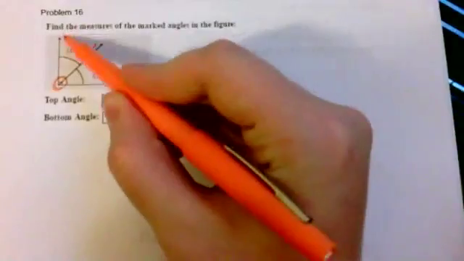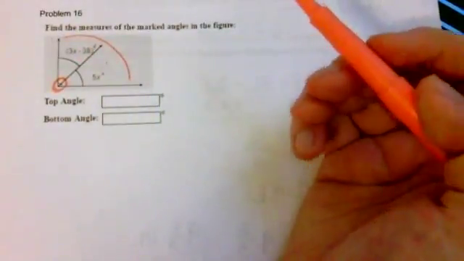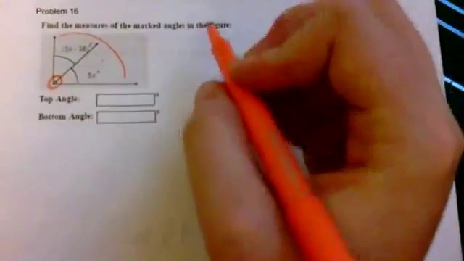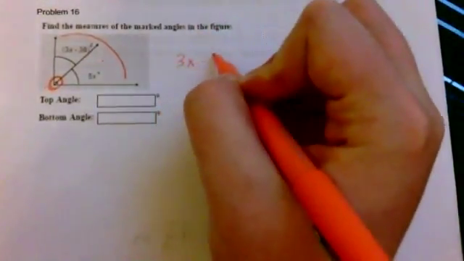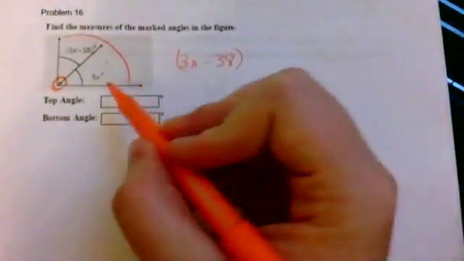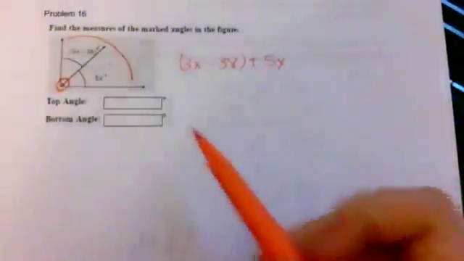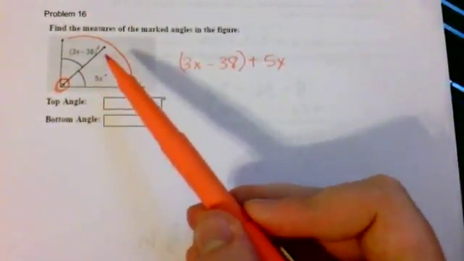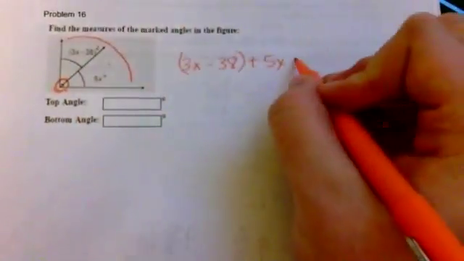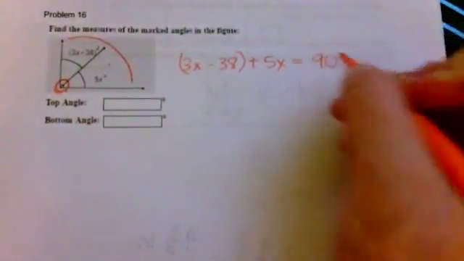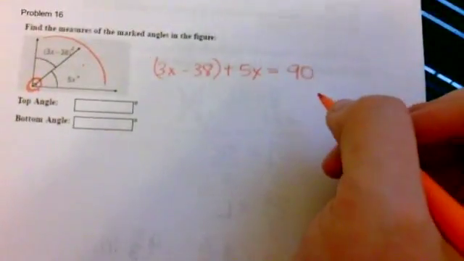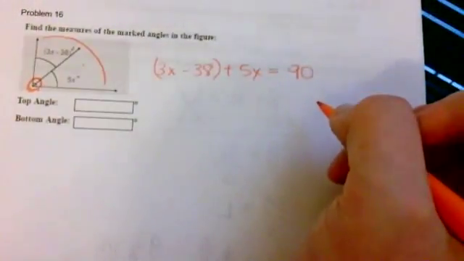So what we're going to do is we're going to set these two equations. If they're added together, they're going to give us this whole angle, which is equal to 90 degrees. So this would look like 3x minus 38. So this is the top angle right here. And this bottom angle is 5x. So if we add them together, that's going to give us the whole angle, which is indicated on the picture. It is 90 degrees. So we're going to set this equal to 90. And we're going to solve for x so that we can figure out what the angles are equal to.